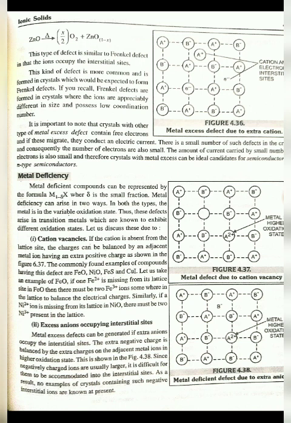If you recall, Frenkel defects are formed in crystals where the ions are appreciably different in size and possess low coordination number. It is important to note that crystals with either type of metal excess defect contain free electrons, and if these migrate they conduct an electric current. There is a small number of such defects in the crystal, and consequently the number of electrons is also small. The amount of current carried by a small number of electrons is also small, and therefore crystals with metal excess can be ideal candidates for semiconductors, or n-type semiconductors.